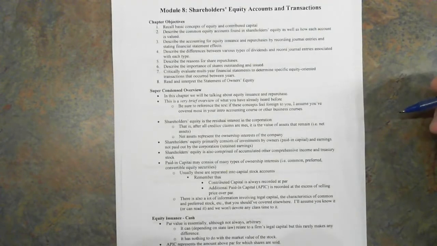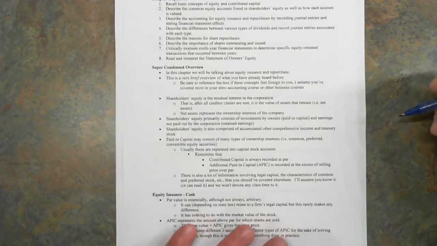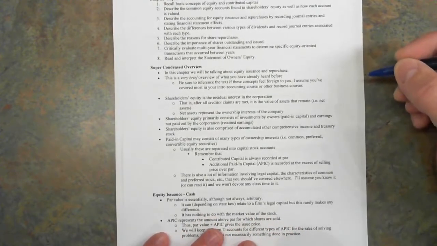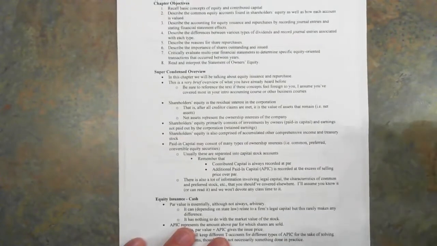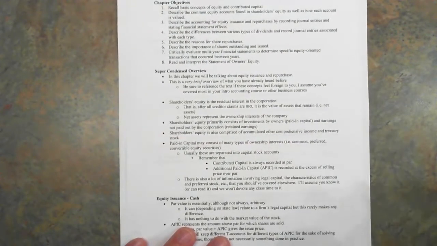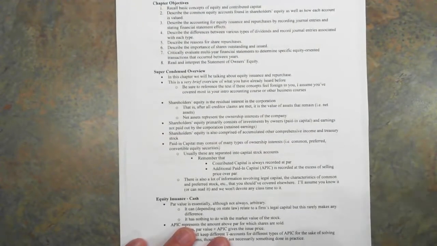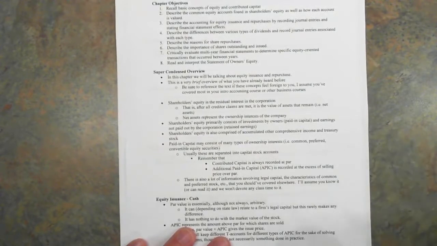I do want to define equity briefly because I think that that's one of the bigger issues that students face with shareholders equity, is just what is it exactly? We have a great idea of what assets are, their future economic benefits. We have a good handle on what liabilities are. They are obligations to sacrifice those economic benefits. Well, in terms of equity, things become a little more slippery.